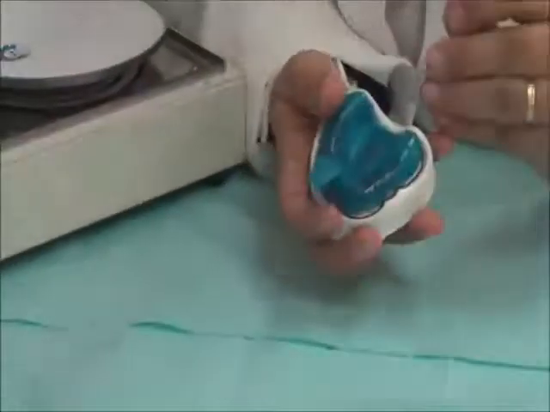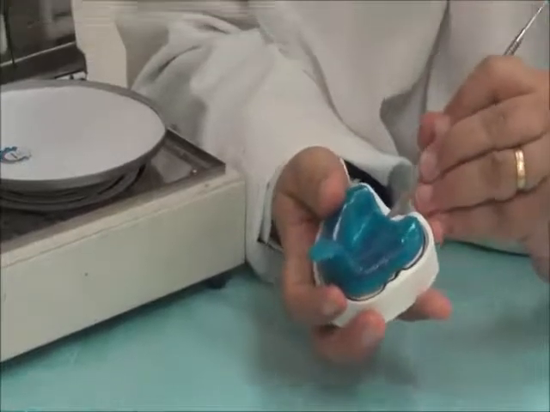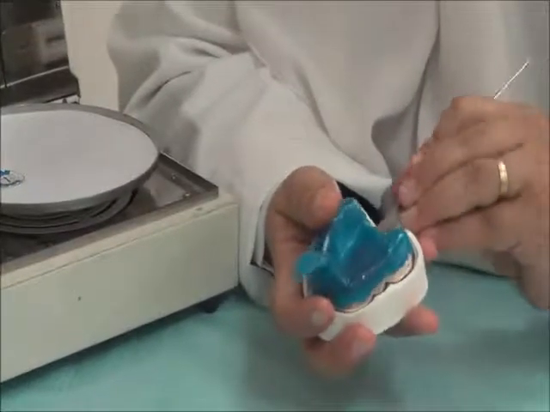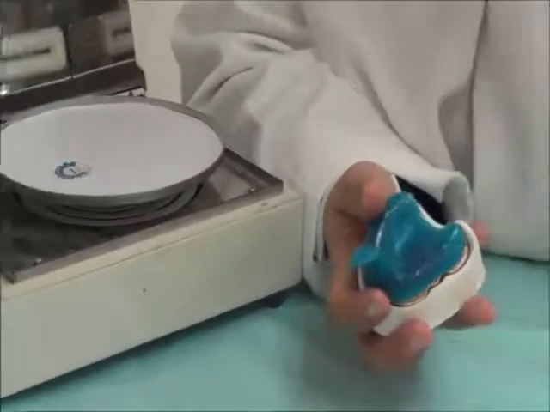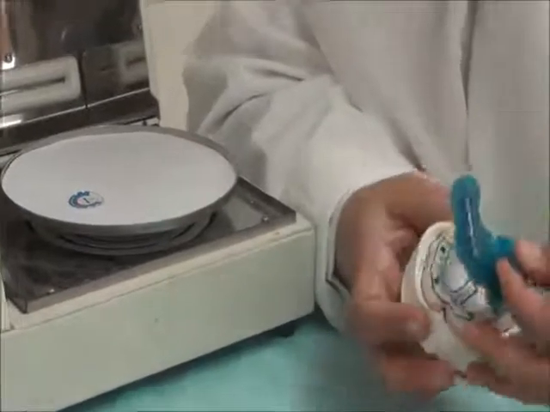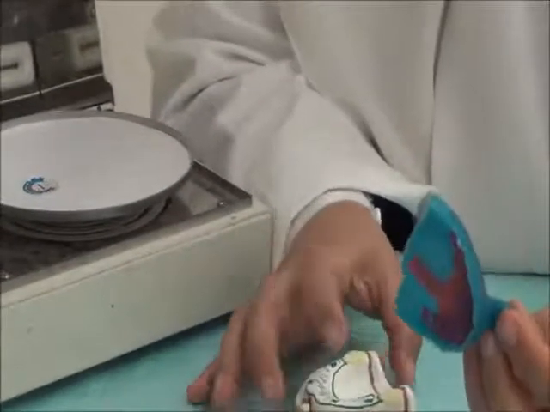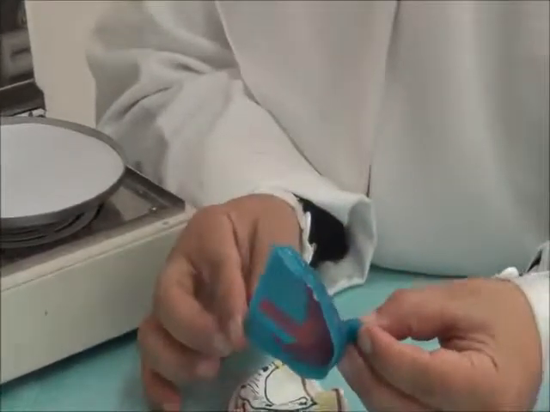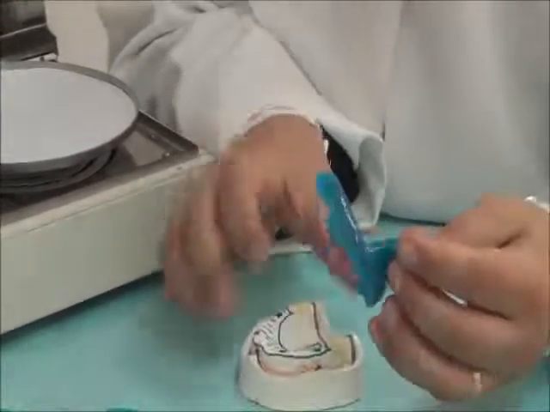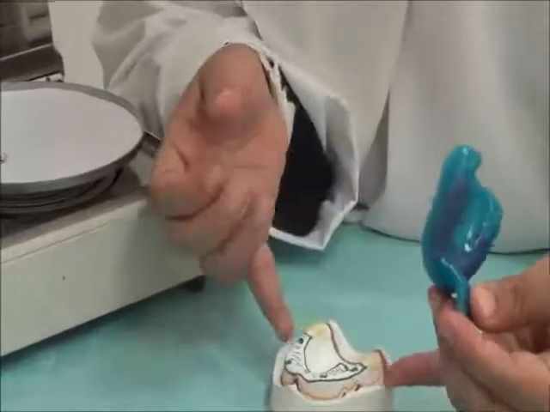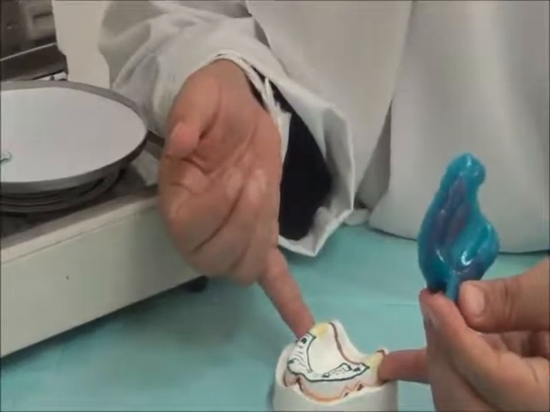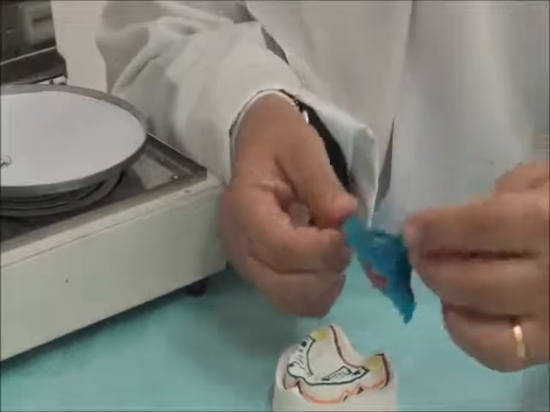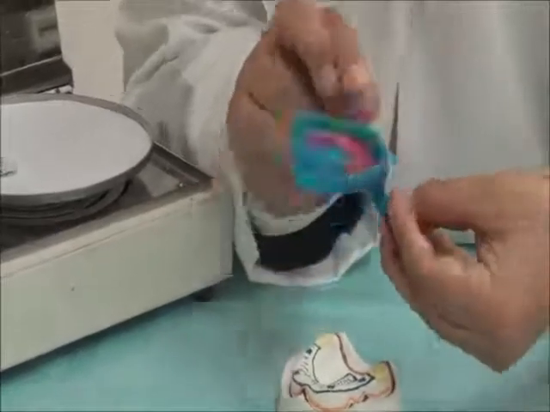If it's firmly attached, we can utilize our lacquer carver to remove. This is why sometimes with cases where we have undercuts, we should relieve them with wax before making the tray, because the tray is solid. So if we have undercuts and the tray material goes in the undercut, it's difficult for us to remove. But in this case, we don't have undercuts.